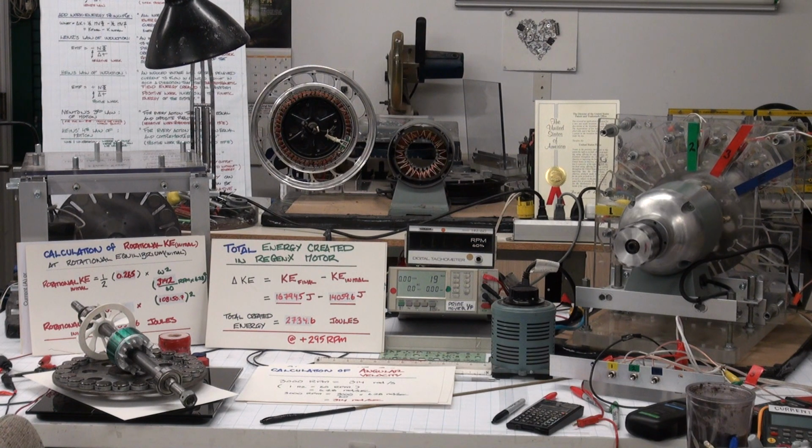The electromagnetic field energy created by the ReGen-X motor in this demo is 2,734.6 joules, and that translates into 2,734.6 joules of electromagnetic field energy that is created internally in our motor, which translates into a 295 RPM increase without any externally applied energy to the prime mover.